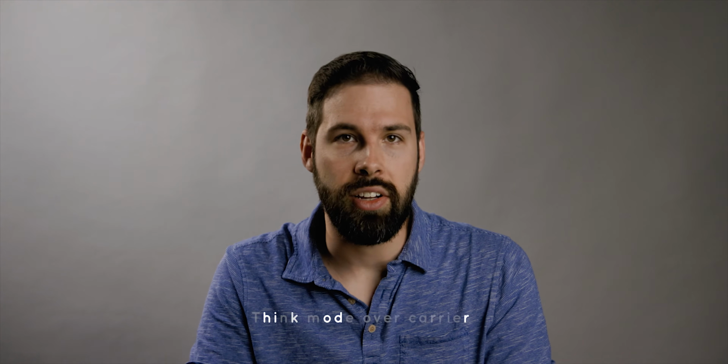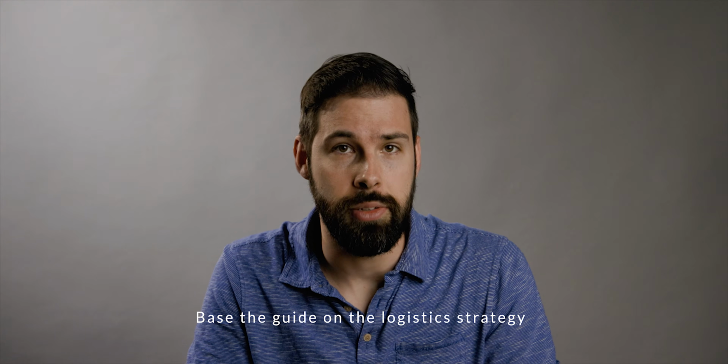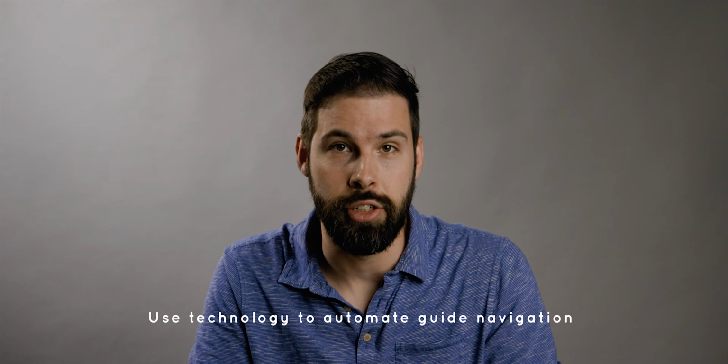Number 2, think mode over carrier. When creating your dynamic routing guide for inbound freight management, it is essential to think about mode over carrier-specific criteria. Even with preferred carriers, specific modes may offer discounted rates, resulting in lower inbound freight costs and better profitability. Number 3, base the guide on your logistics strategy. Your inbound freight routing guide, although dynamic and scalable, should also align with your overall logistics strategy. In other words, it should take advantage of all available resources at your disposal to streamline operations and inbound freight scheduling.